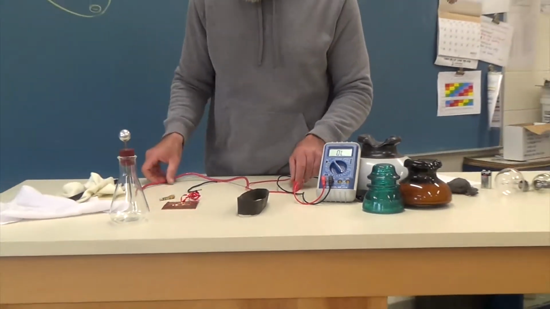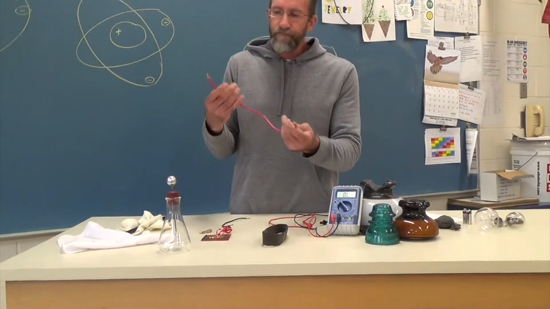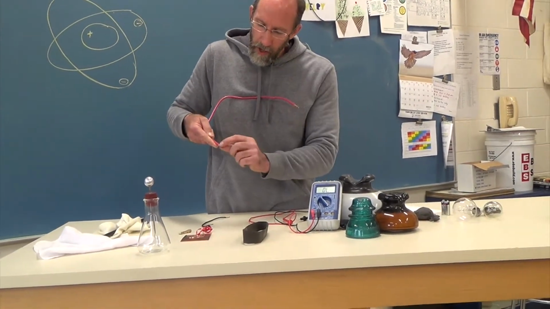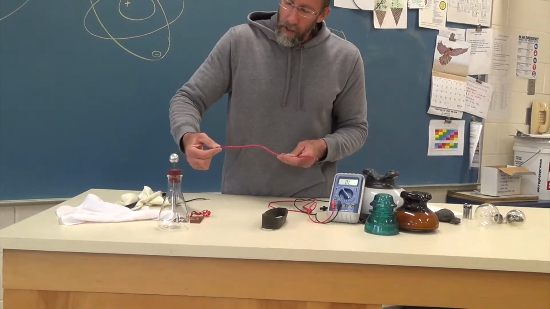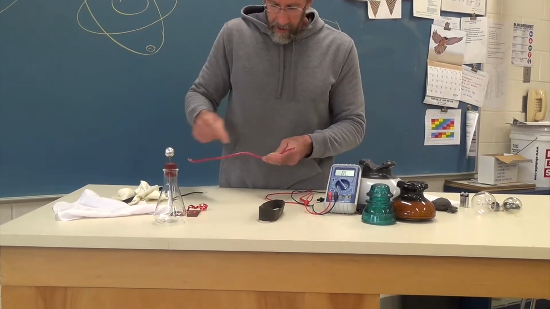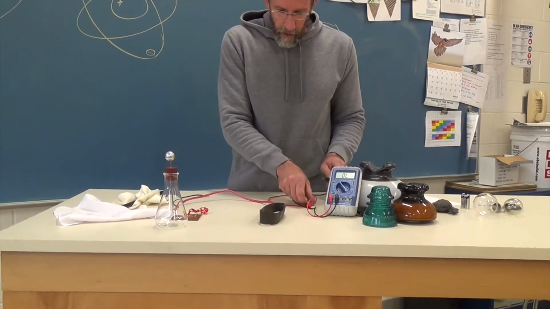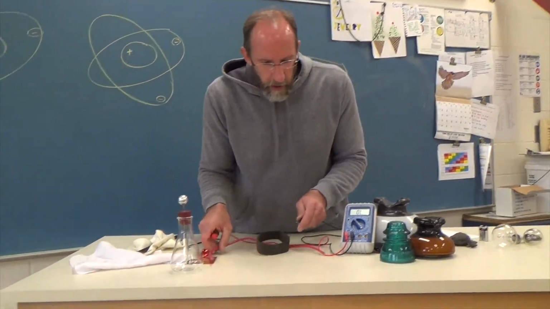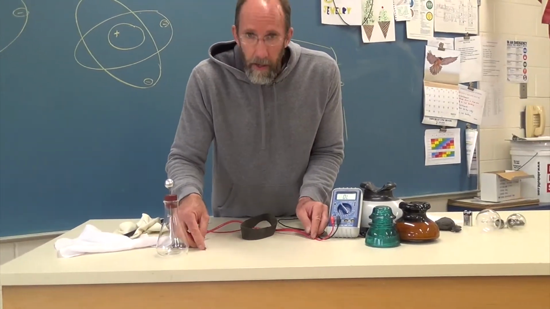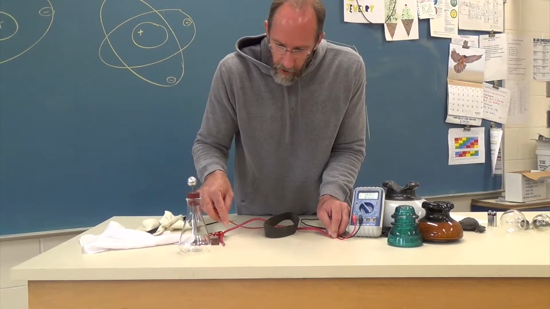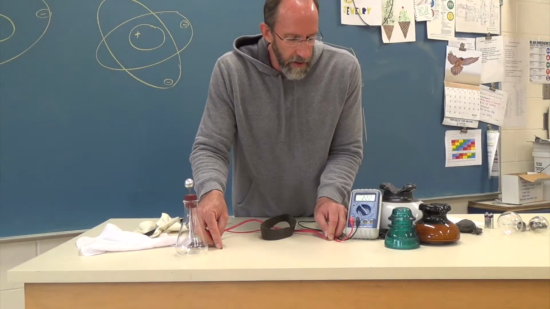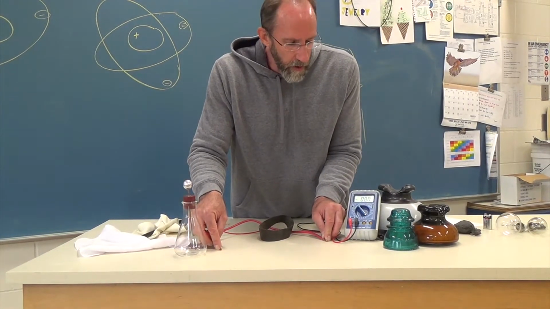So what I did with this piece of wire, you see this heavy piece of copper stranded wire. On the outside, that coating is called insulation. So you've got the conducting wire inside, and then you've got insulation, which is made out of plastic, on the outside. If I put my leads, one on each end of that, I'm getting conductivity through that wire. That's a good way to check a wire, to see if there's a break in it.